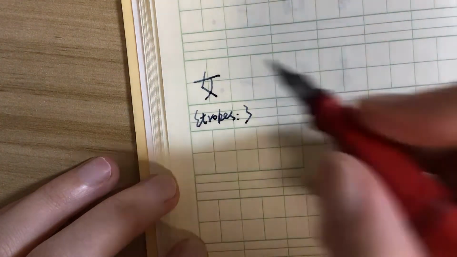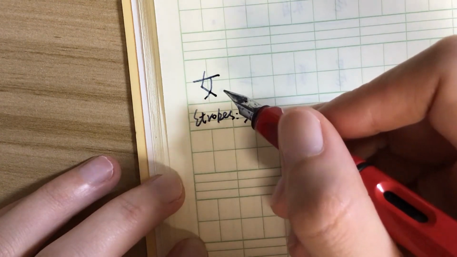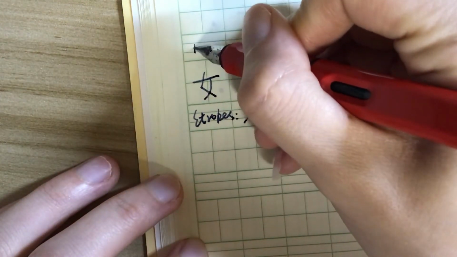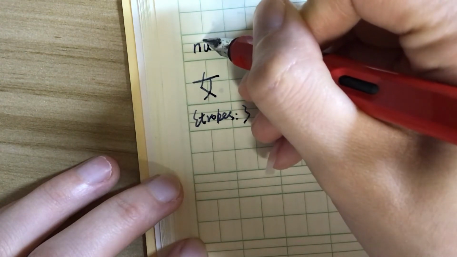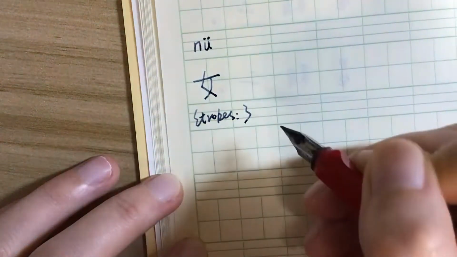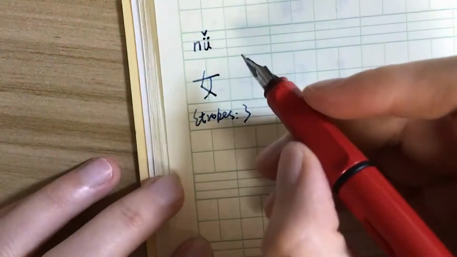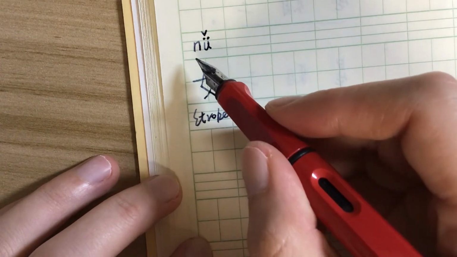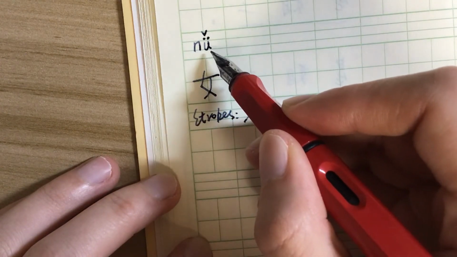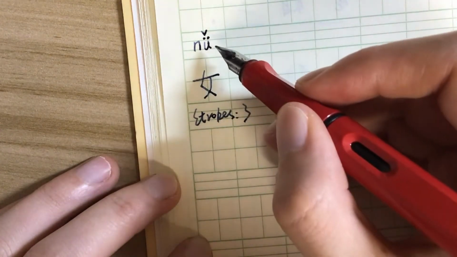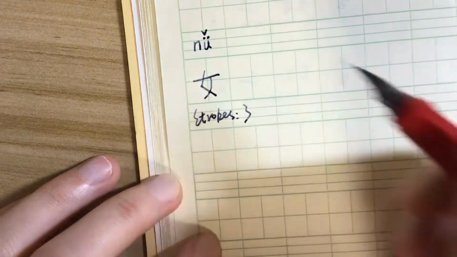The pinyin of this character is nǚ. There are 2 dots on the top. The initial of this pinyin is n, and the final of this pinyin is ü, and it is a falling-rising tone. nǚ.